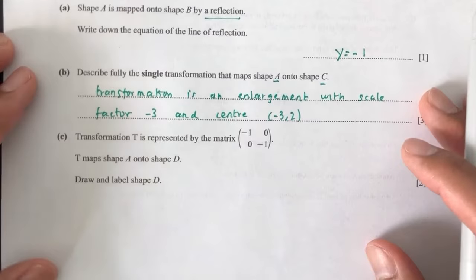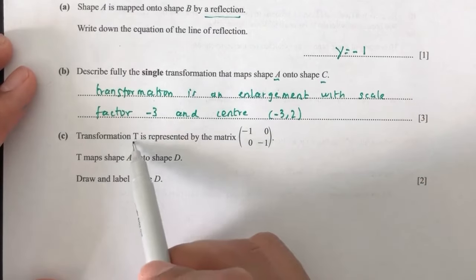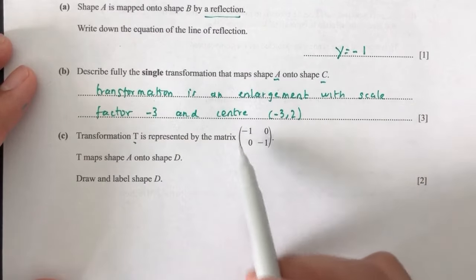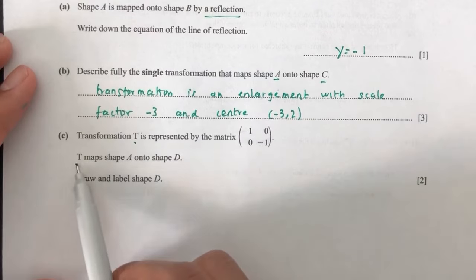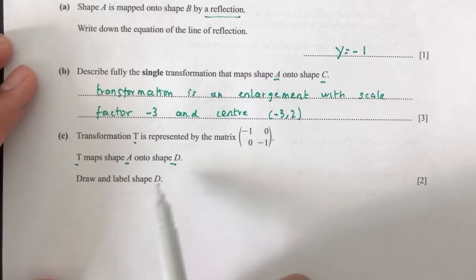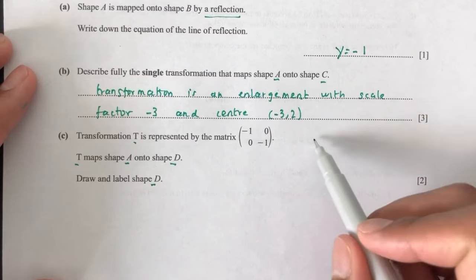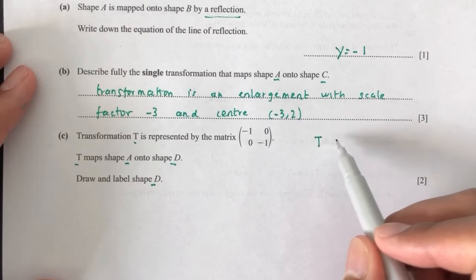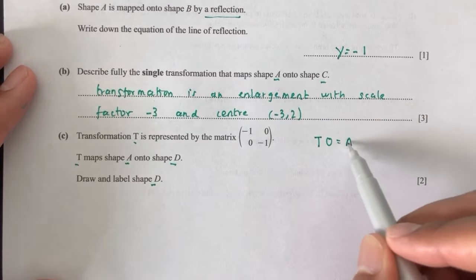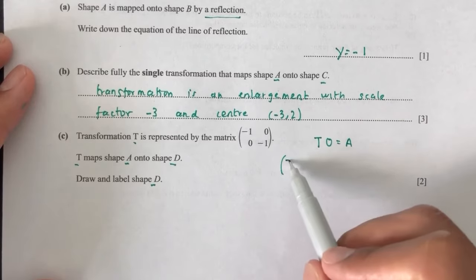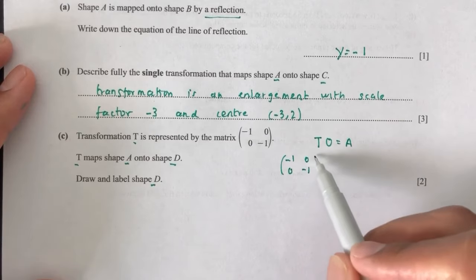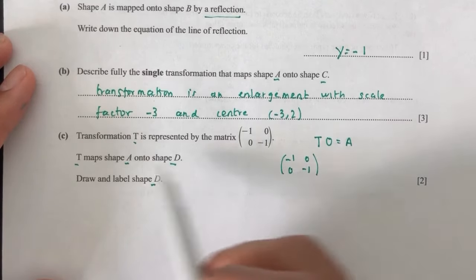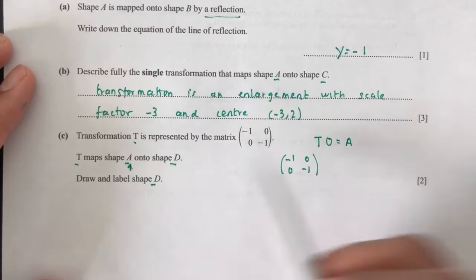Okay. Now part C, the transformation T is represented by this matrix. T maps A onto D. Find D. As we know, if we do matrix, so transformation times object, we get image. So we have the transformation, which is -1, 0, 0, -1. What is the object? The object is A. So let's find the coordinates of A.